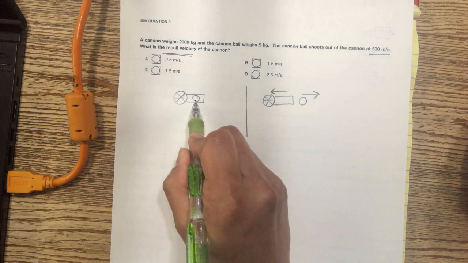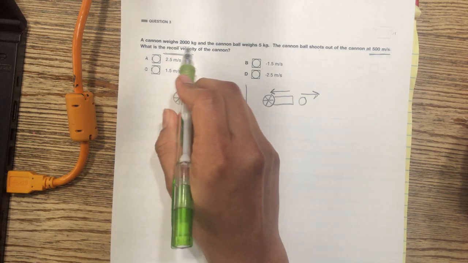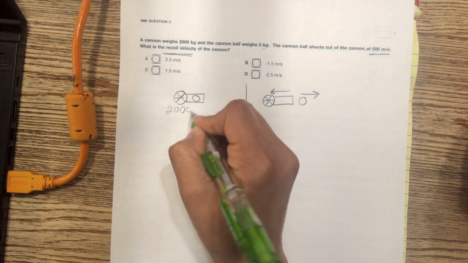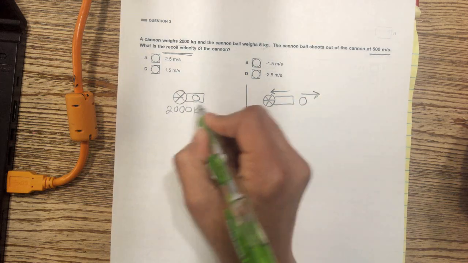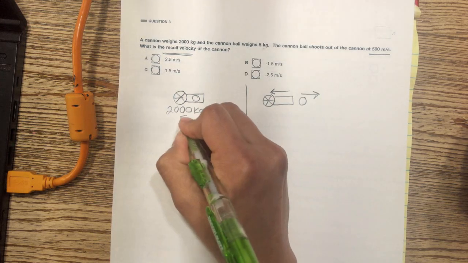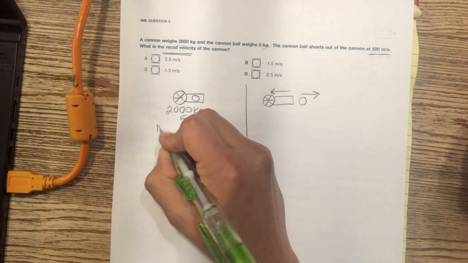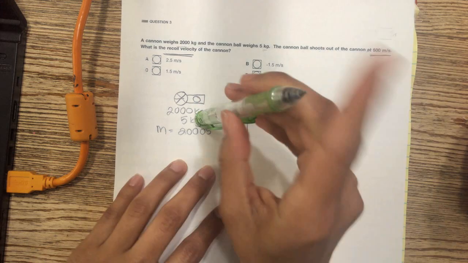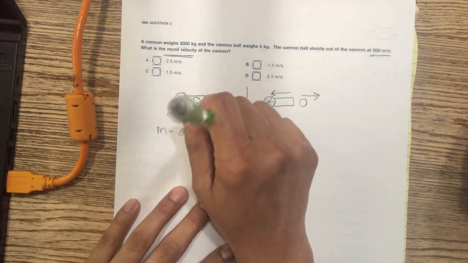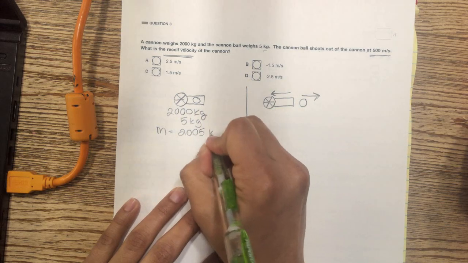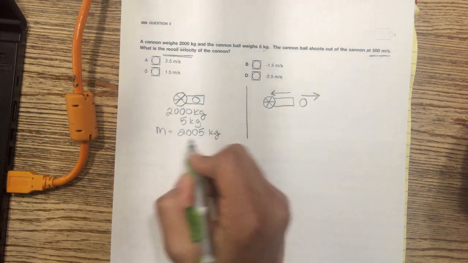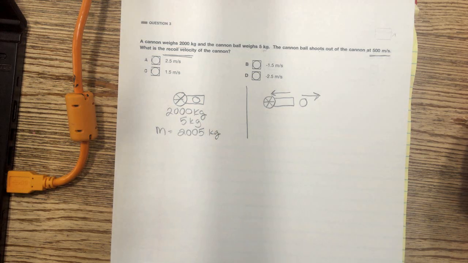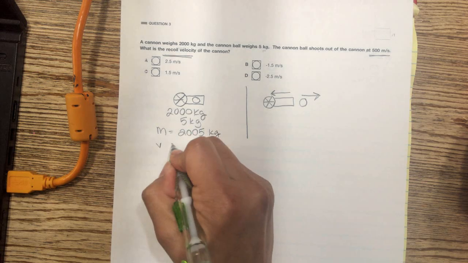If the cannonball is in the cannon, then their masses are combined. They start together, so you would add their masses. The cannon is 2,000 kilograms, and the cannonball is 5 kilograms, meaning in the beginning they have a combined mass of 2,005. Now, before the explosion, they're not moving at all, so the velocity here is 0.